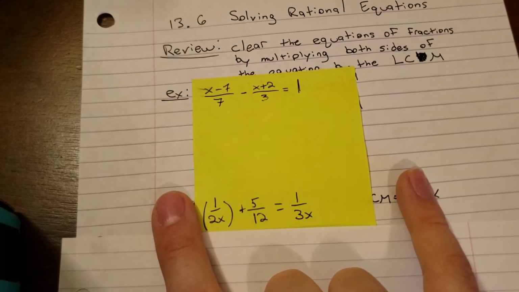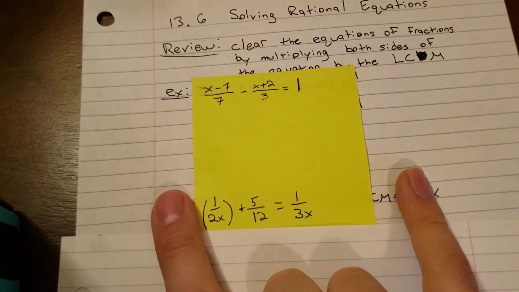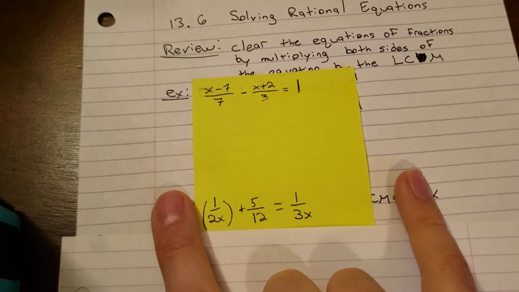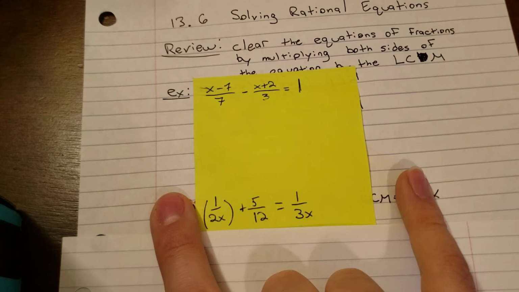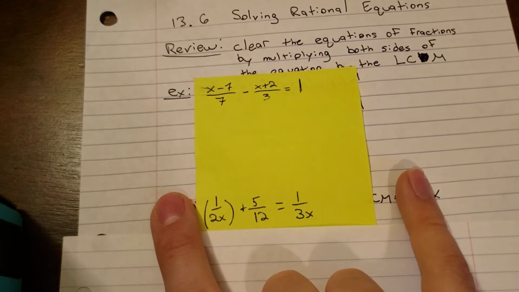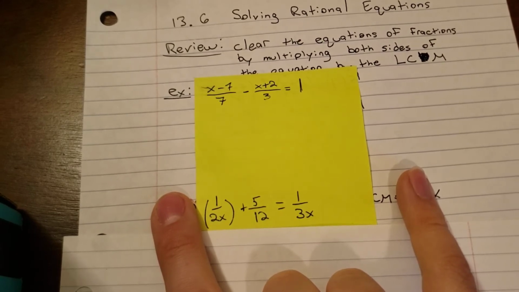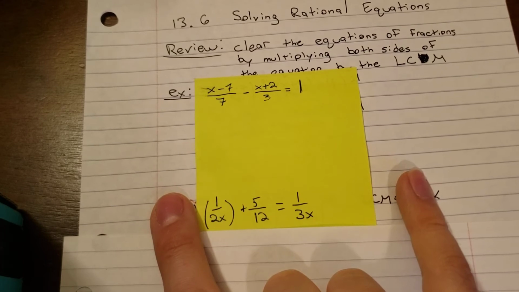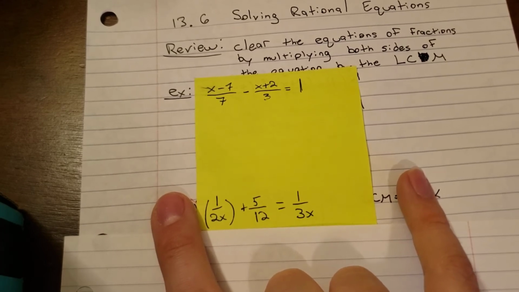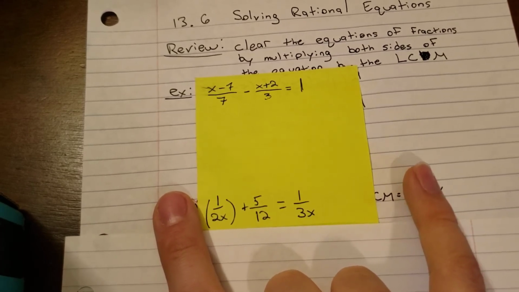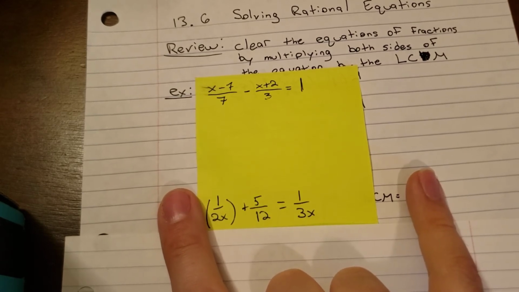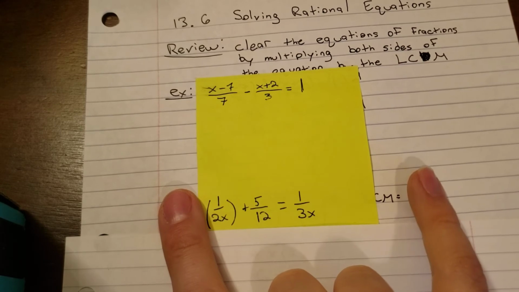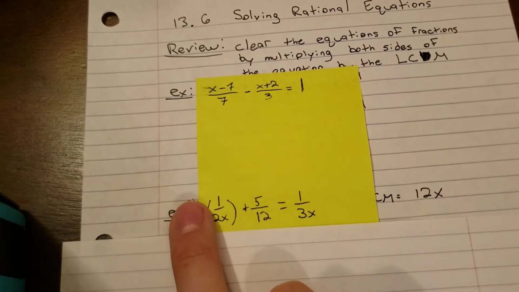Well, what is my least common multiple? All my denominators have a multiple of 12: 2 times 6, 12 times 1, and 3 times 4. So all the numbers go into 12. And the lowest power of the variable that I have is 1, so I've got an x. So my least common multiple is 12x.